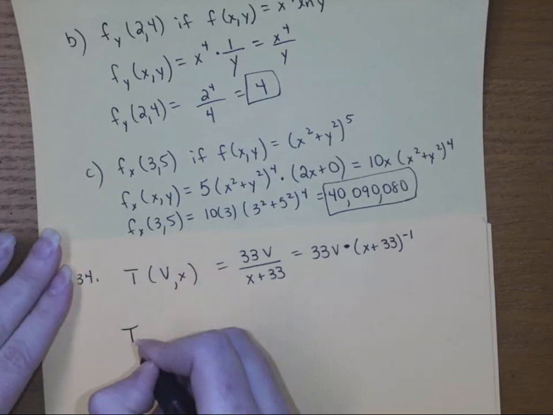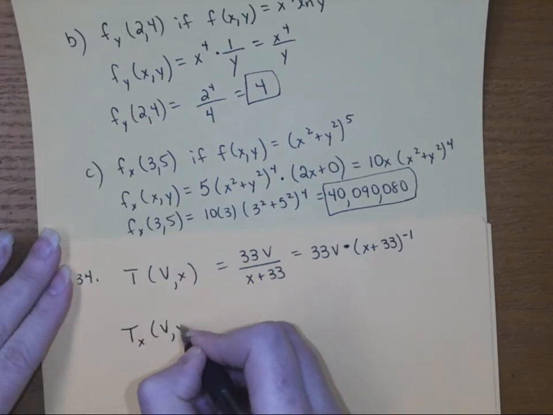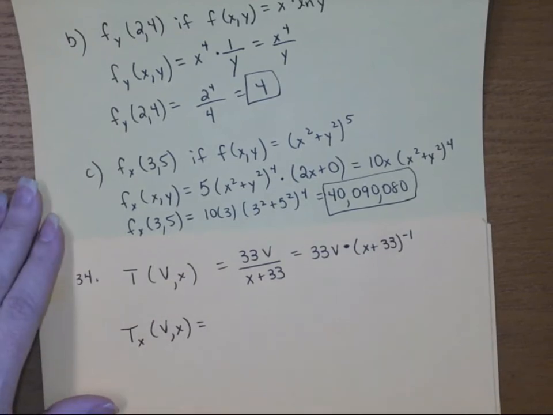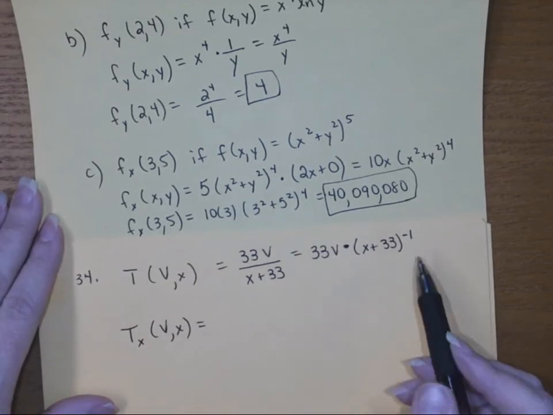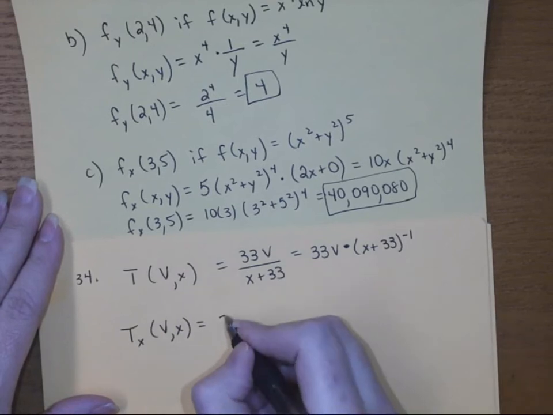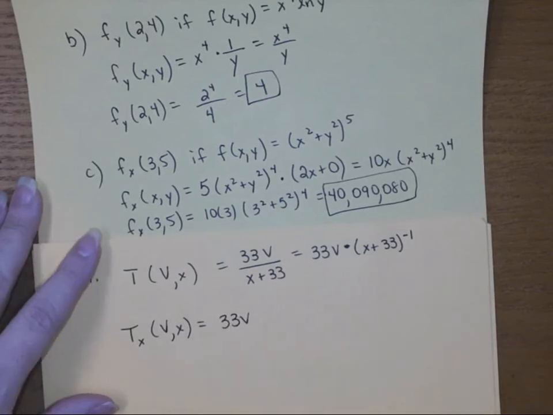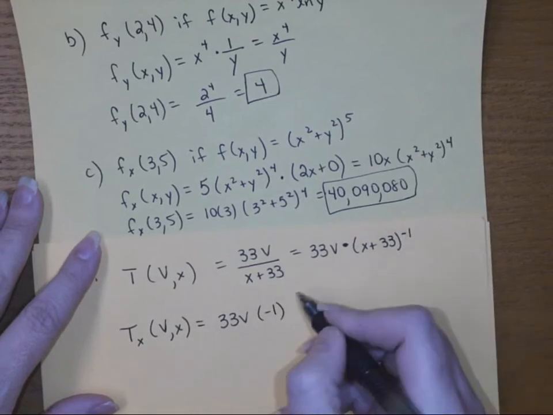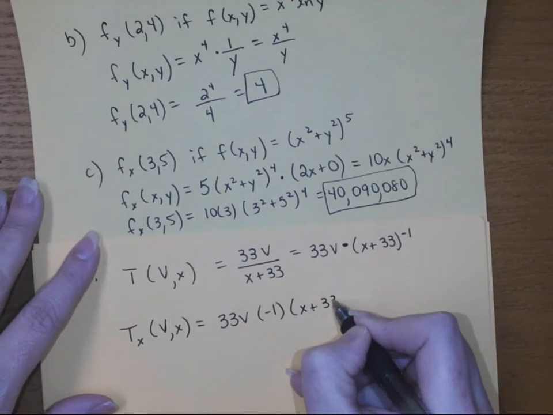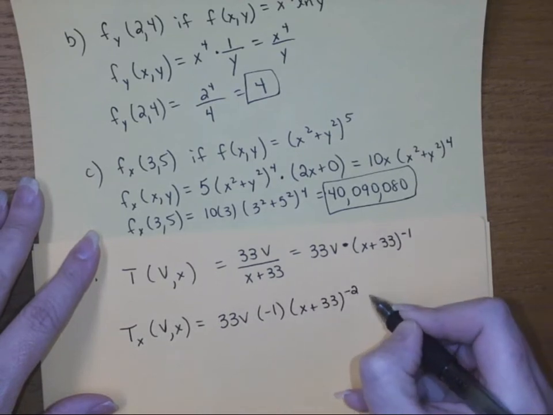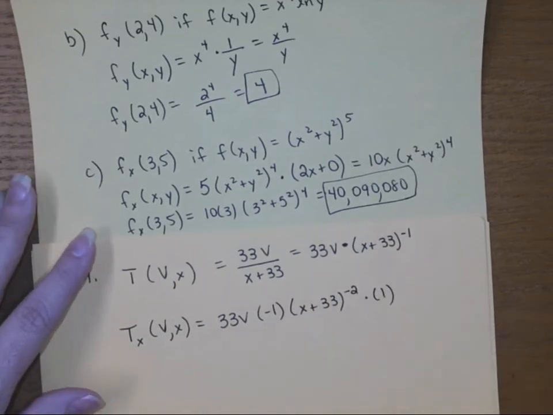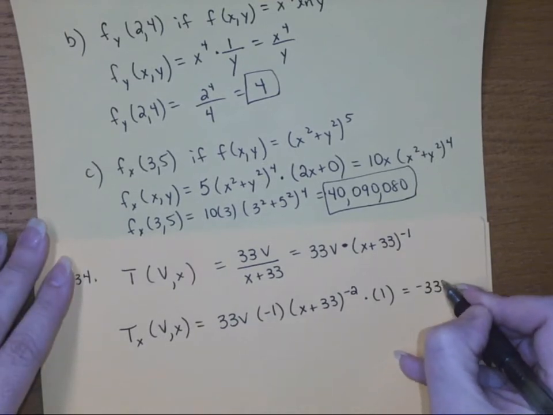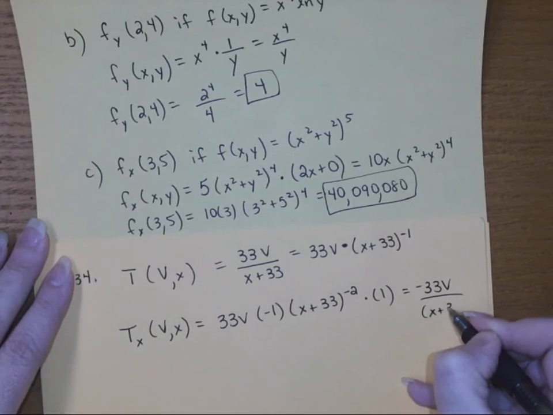Okay, I can just do product rule instead. So first, let's find the derivative with respect to x. Okay, so remember, it'll be a good kind of practice of this anyway. So we're going to treat v as a constant. So this 33v can just pull down. Okay, and then I can just take this derivative, right? So I can multiply by -1, bring that power around, x plus 33 to the -2 power, and then times the derivative of the inside, which is 1. So cleaned up, this is just -33v over x plus 33 squared.